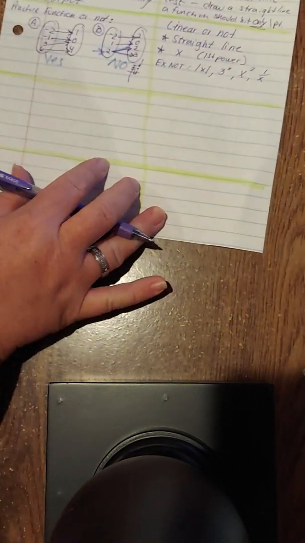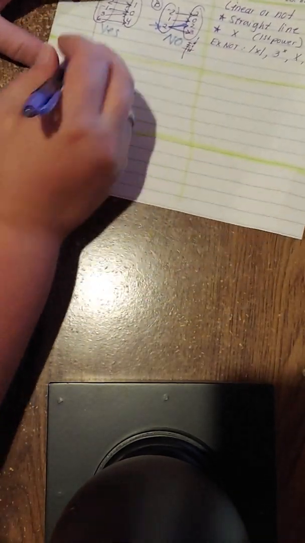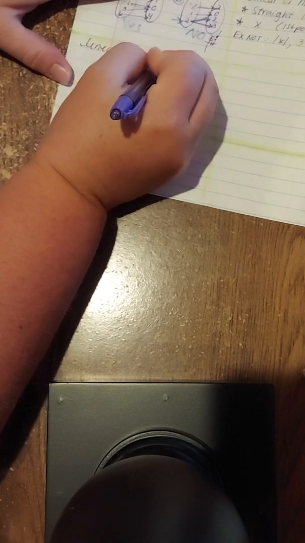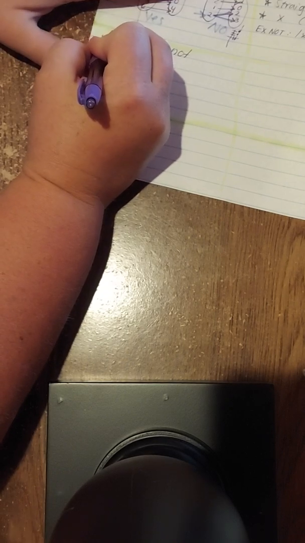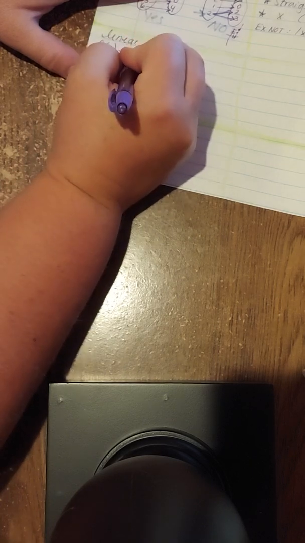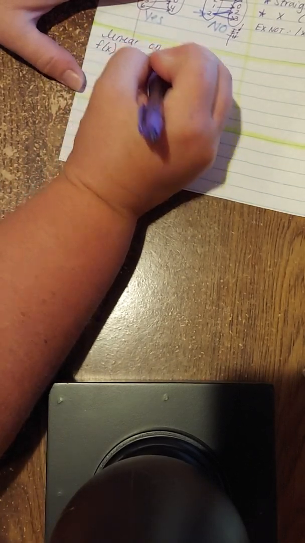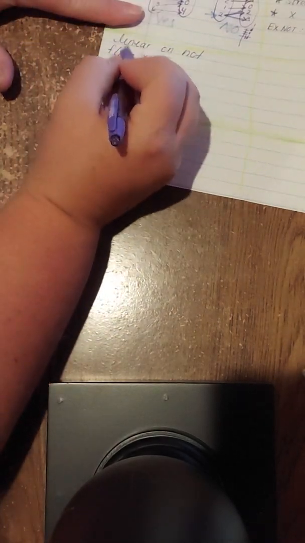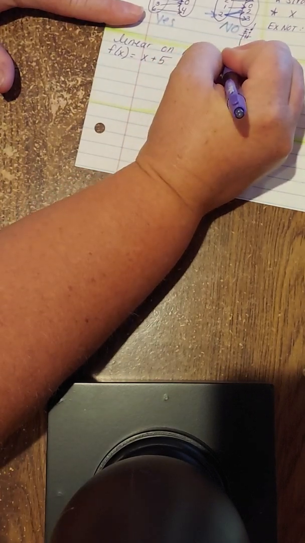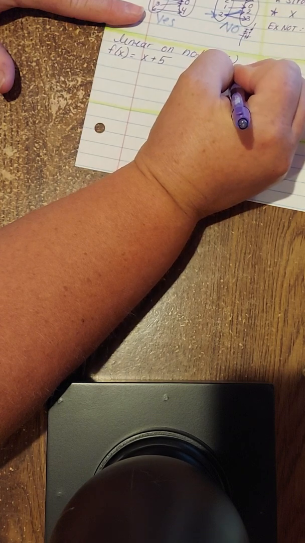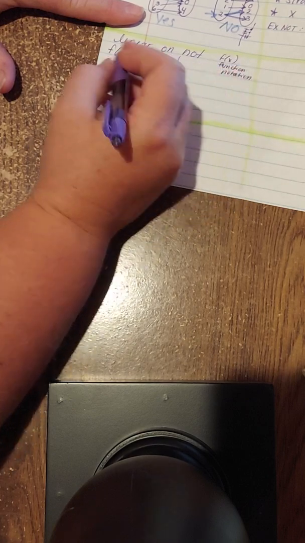The next piece is telling whether or not it's linear. So linear or not. All right, are you ready? So notice that I'm going to put things like this. This is function notation. So f of x means that x is a function. So this is y. This is really a fancy way of saying y. So f of x is function notation.